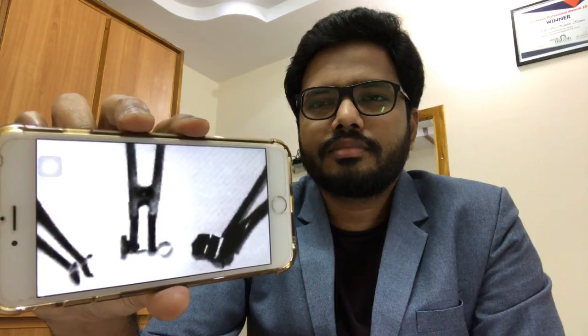You can see stainless steel bands here. You have handles, and at the working portion a slot available for holding orthodontic bands.